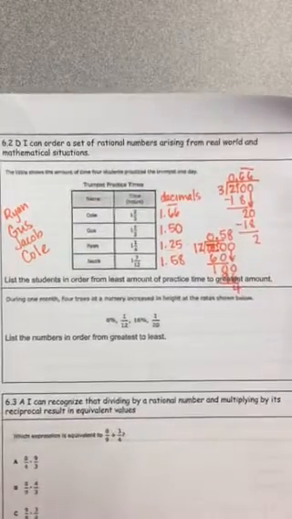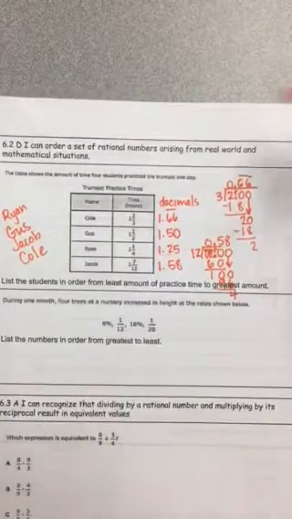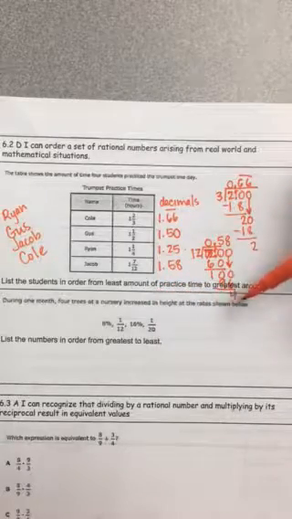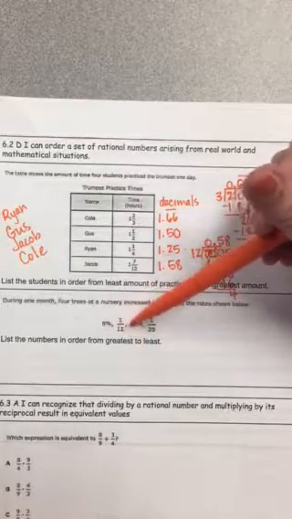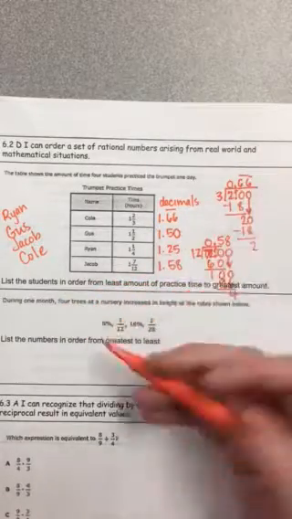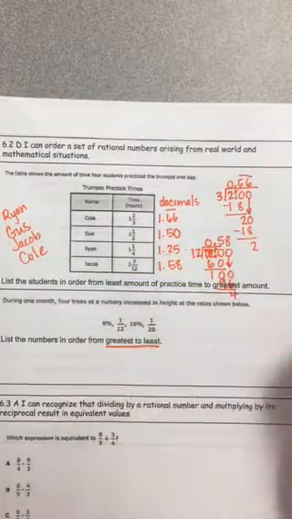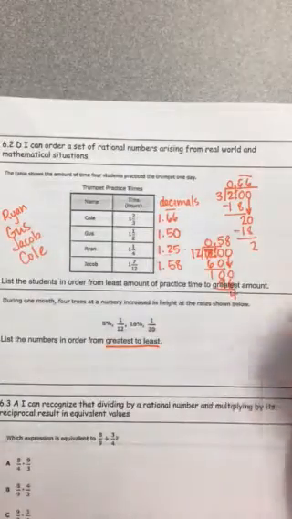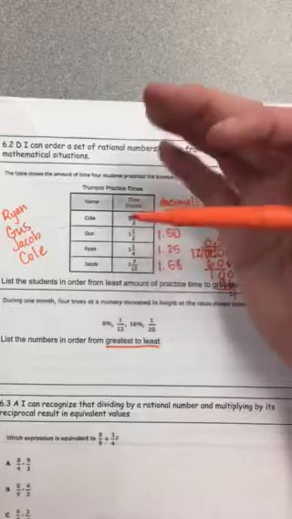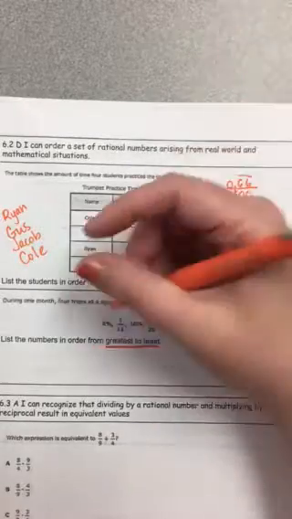Now, our next question says, during 1 month, 4 trees at a nursery increased in height at the rate shown below. 8%, 1/12, 16%, and 1/20. It says list the numbers in order from greatest to least, so they want the biggest number to the smallest number. So we have to make sure that each of these gets changed into a decimal.